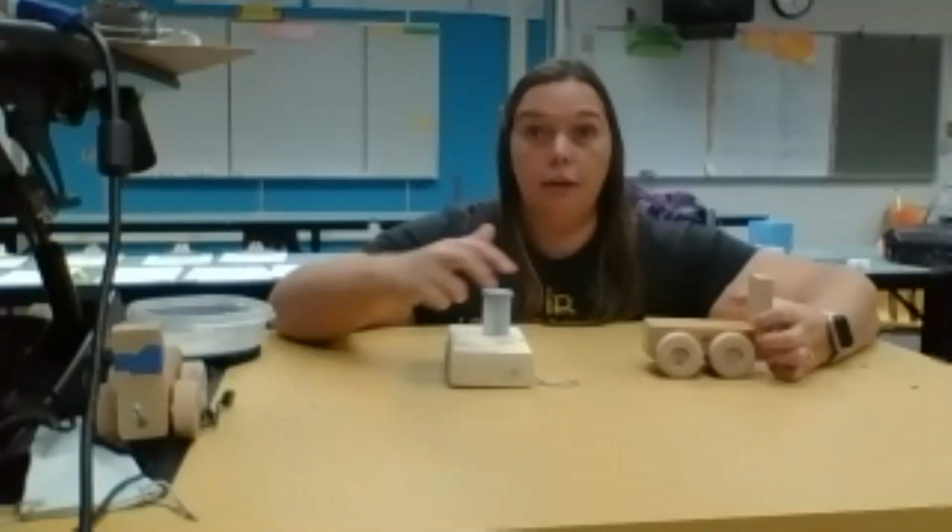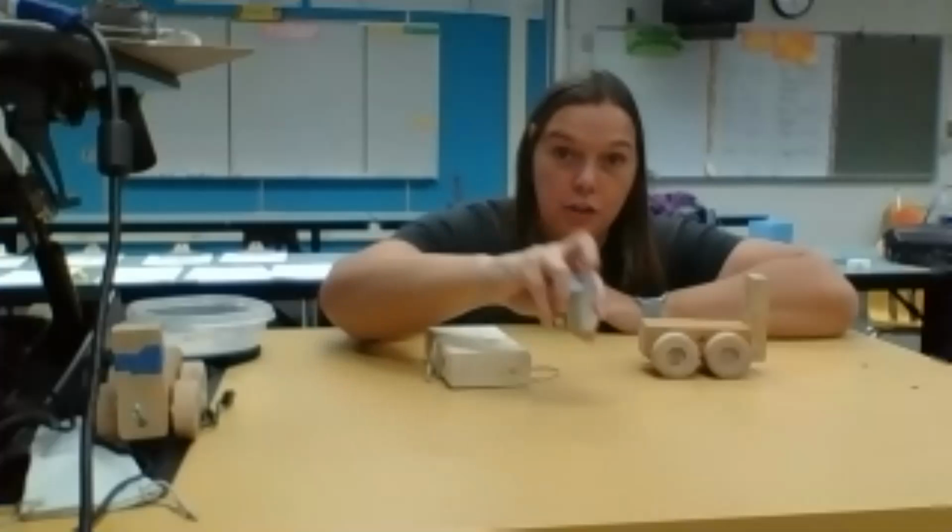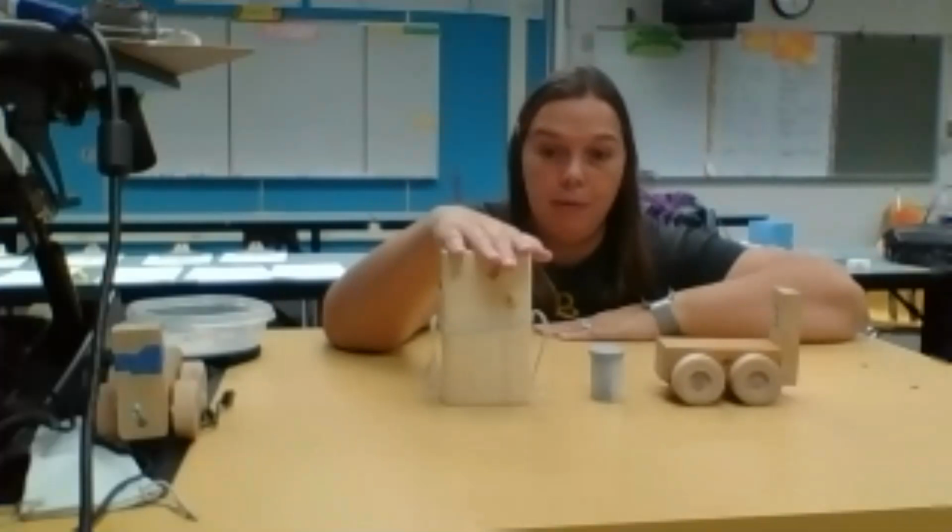Good. I heard somebody wrote the car. Good. The barrier. Let's see anybody else. There's one more thing we need to include in this demonstration. Make sure you include the film canister. So you should have 3 major things in here, okay? We have the barrier, the canister, good, and the car.